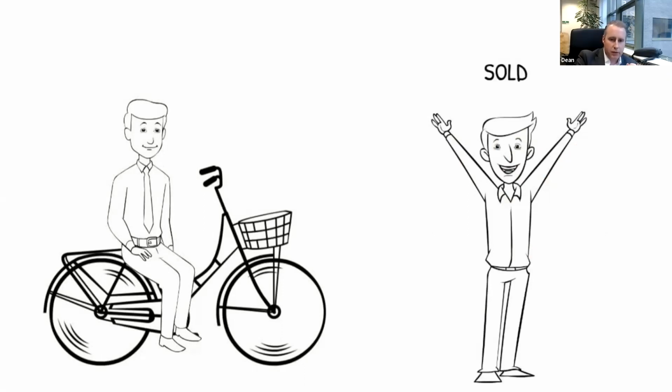Okay, so obviously that was an example of an assignment, which means that you're essentially selling the product, or the bike, and you're stepping out of it. No residual or proprietary rights left in the product in question, in this case a bike. Okay.